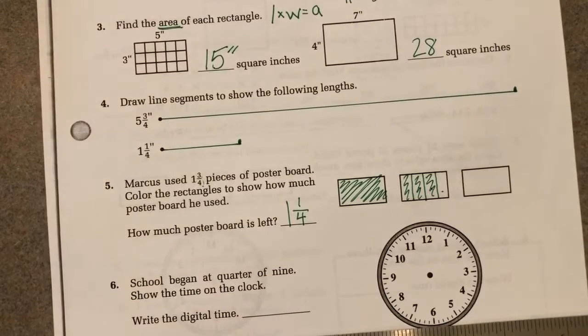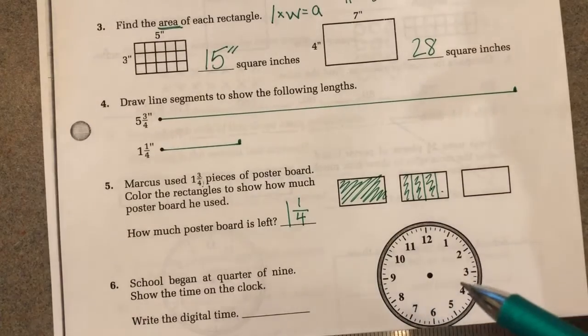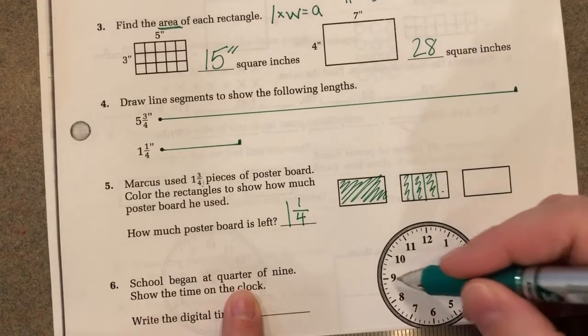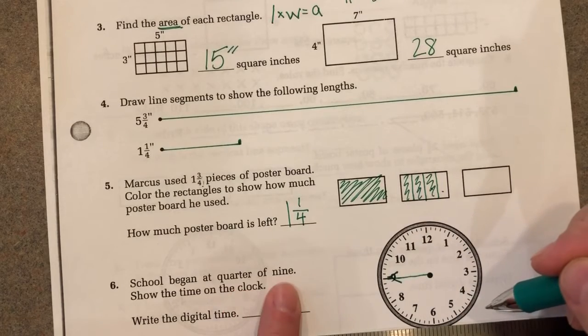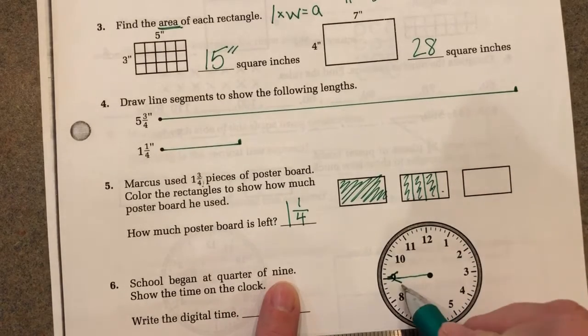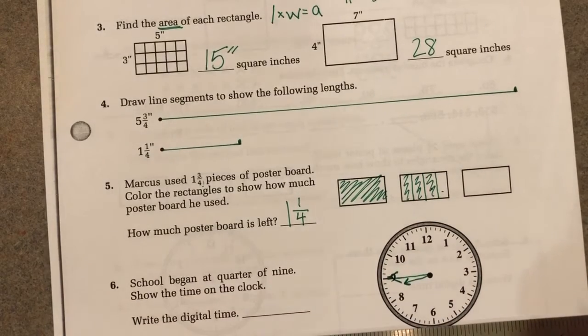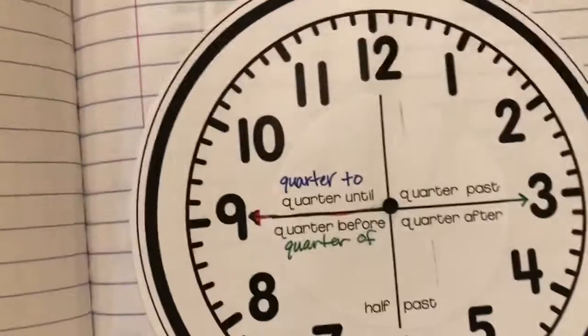School began at 9:15. Now, I told you on the last lesson, usually I say like 9:15 or 9:15. 9:15 means the minute hand is going straight to the 9, and it's not quite 9 o'clock yet. So the hour hand is just before 9 o'clock. Now, if you need that clock vocabulary, that is in your book on page 10 in your math notebook.